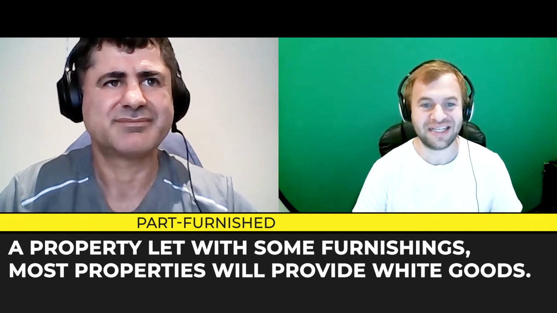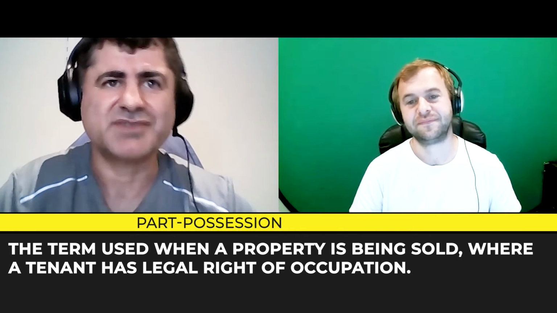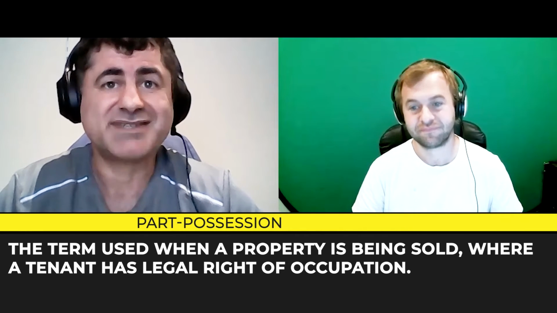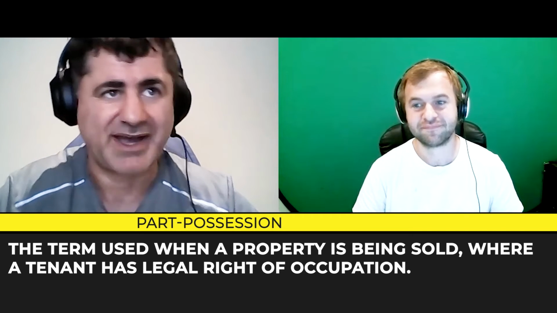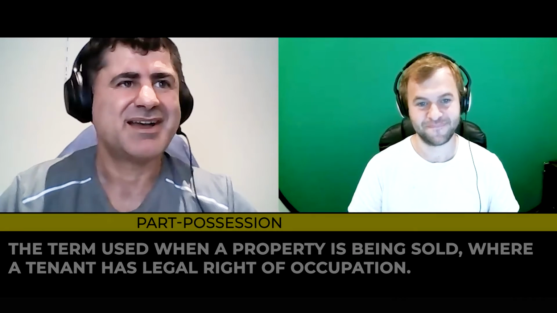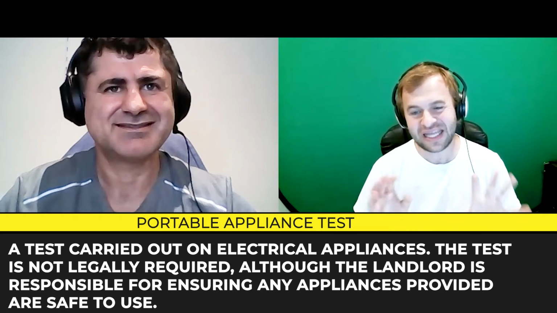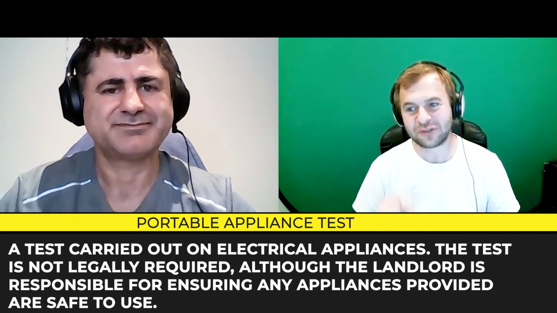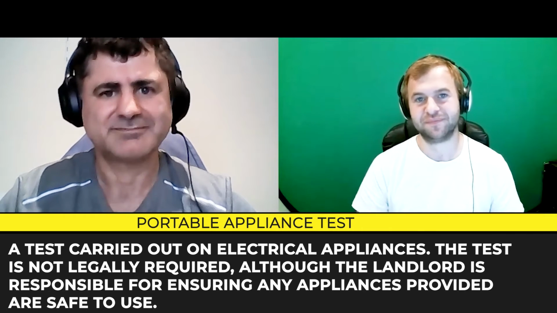The next word is part possession. Which is the term used when a property is being sold, where a tenant has legal right of occupation. Which puts us on to the next word. Portable appliance test. Now, this is a test carried out on electrical appliances. The test is not legally required, although the landlord is responsible for ensuring any appliances provided are safe to use.